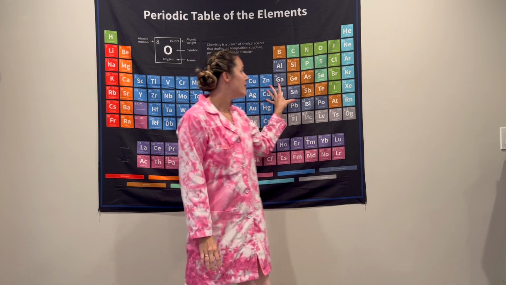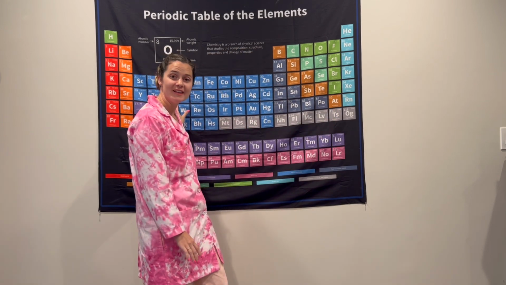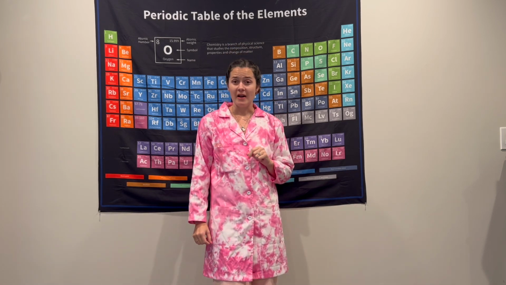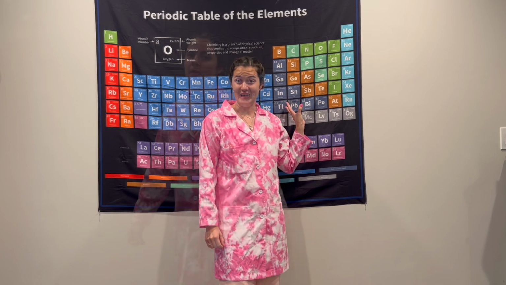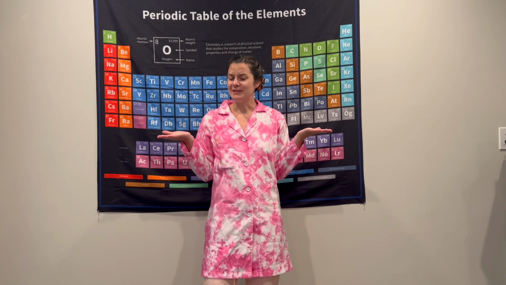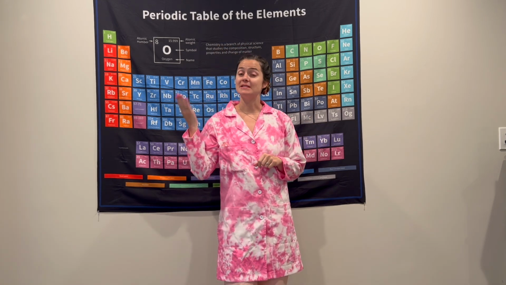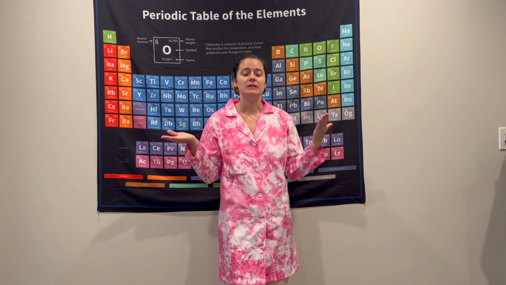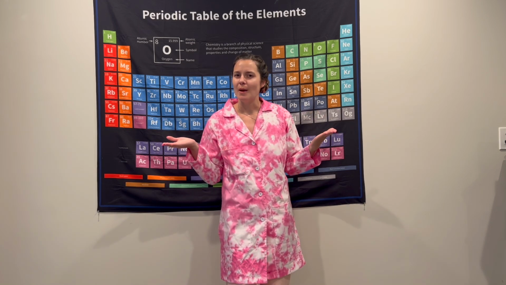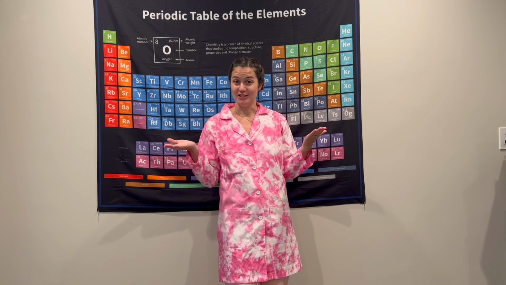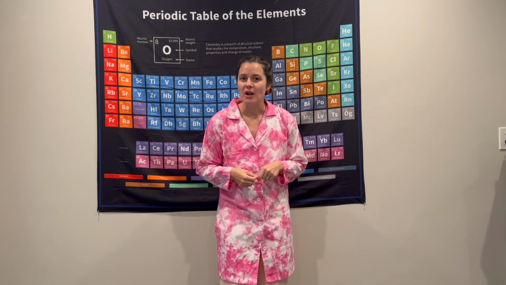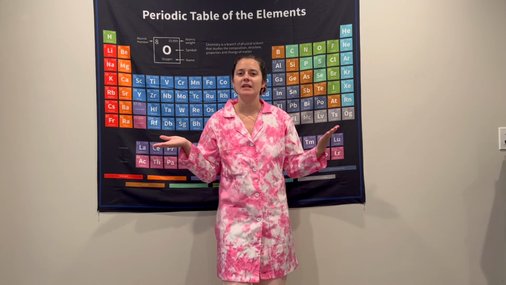So again, every element on the periodic table has a specific melting point, boiling point, and density. That's going to identify that specific element. So what is melting point? Melting point is when you apply heat to a substance, which makes it go from its solid phase to its liquid phase. So your physical properties also include phase changes.